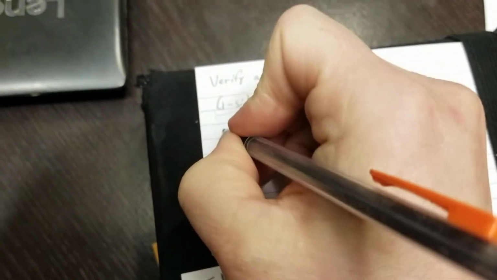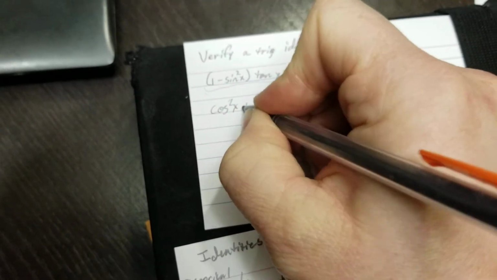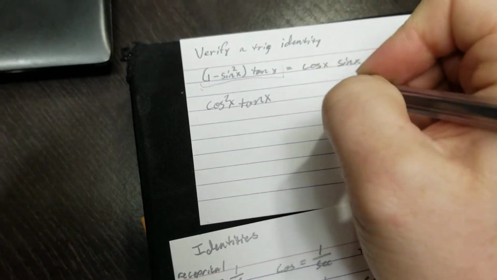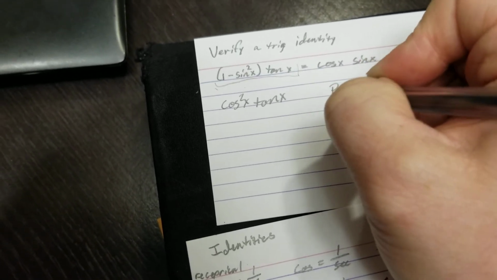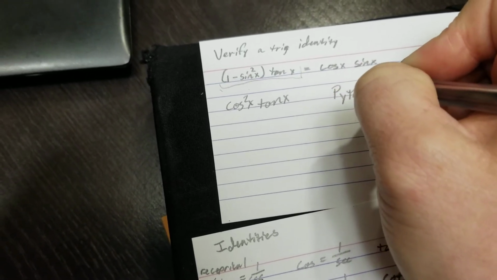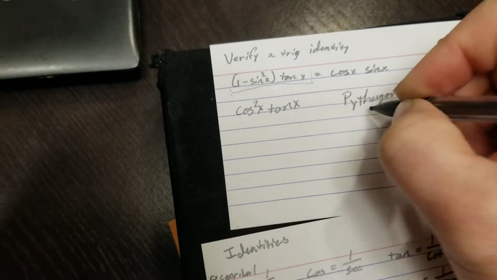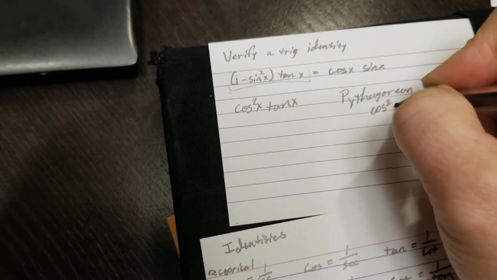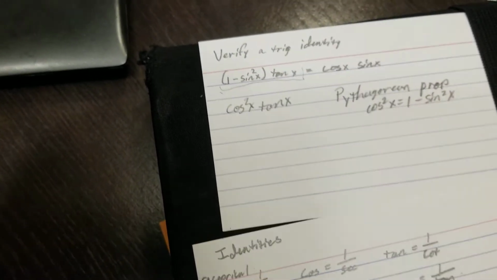So the first step here is cosine squared x tan x. And this is because of the Pythagorean property. Okay? Where cosine squared x equals 1 minus sine squared x.